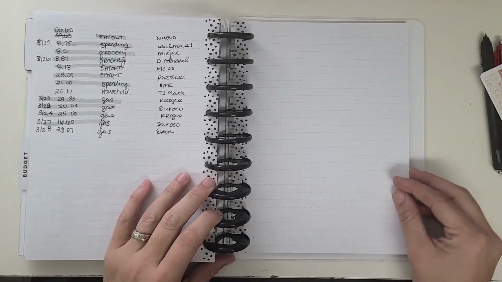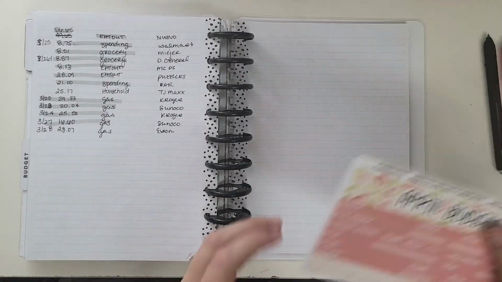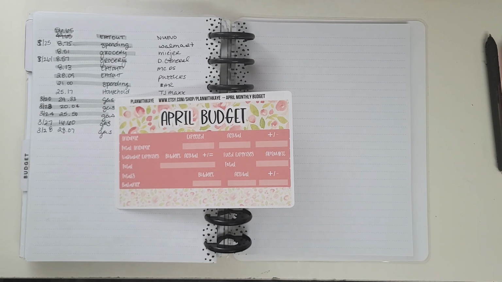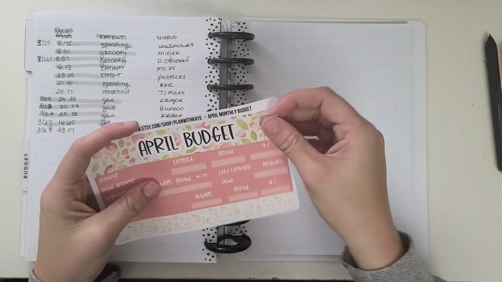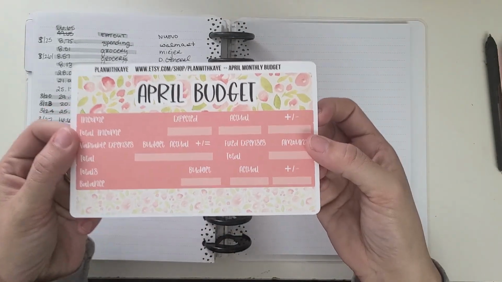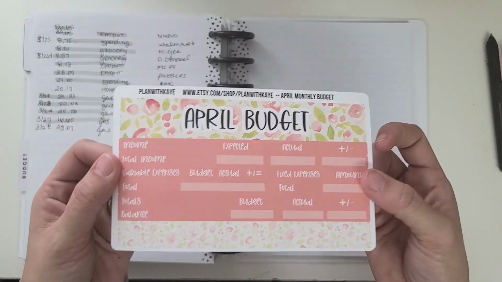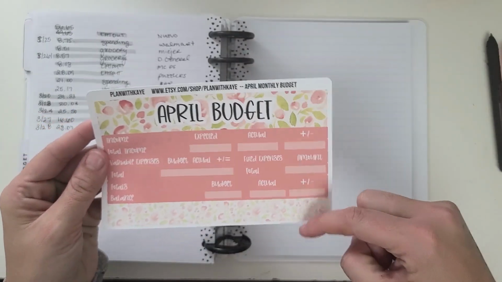All right, it is that time of the month that we are doing our budget. It's the 28th, so yay for me getting this done at a decent time. This is my April budget kit. Here is the actual budget.